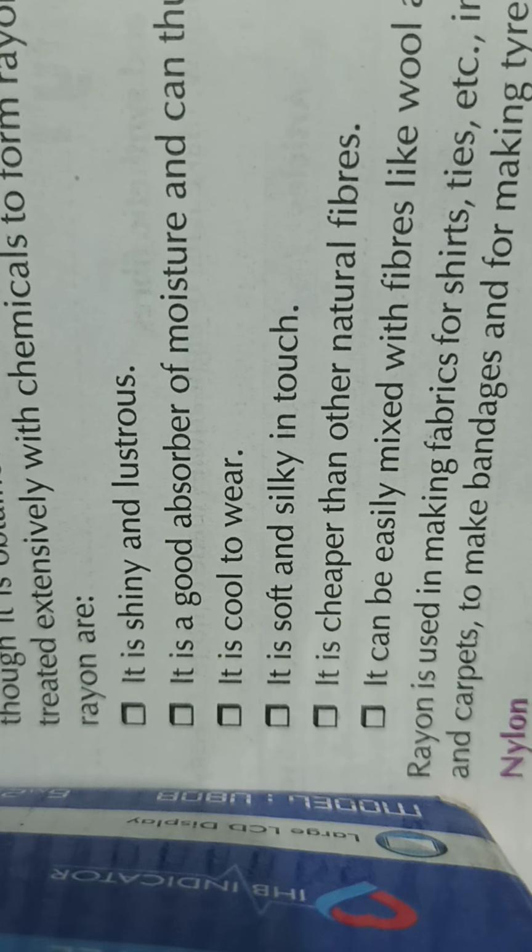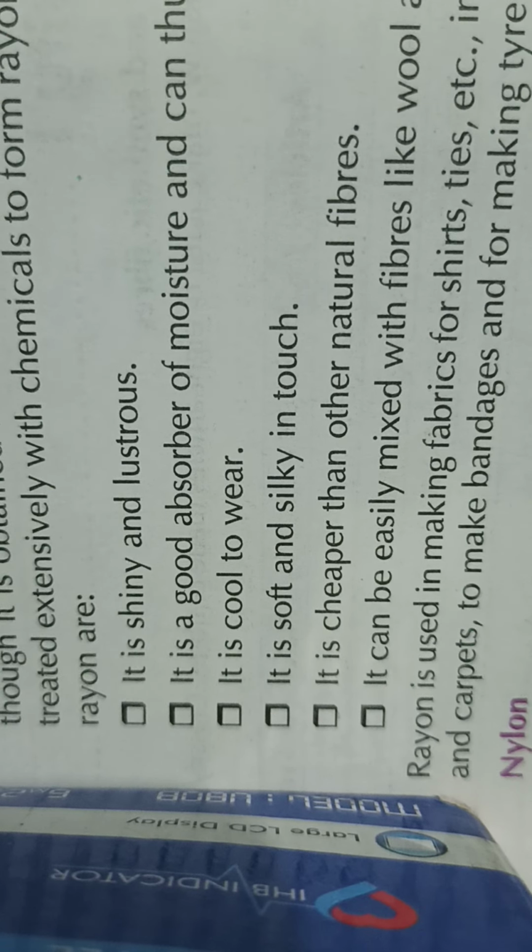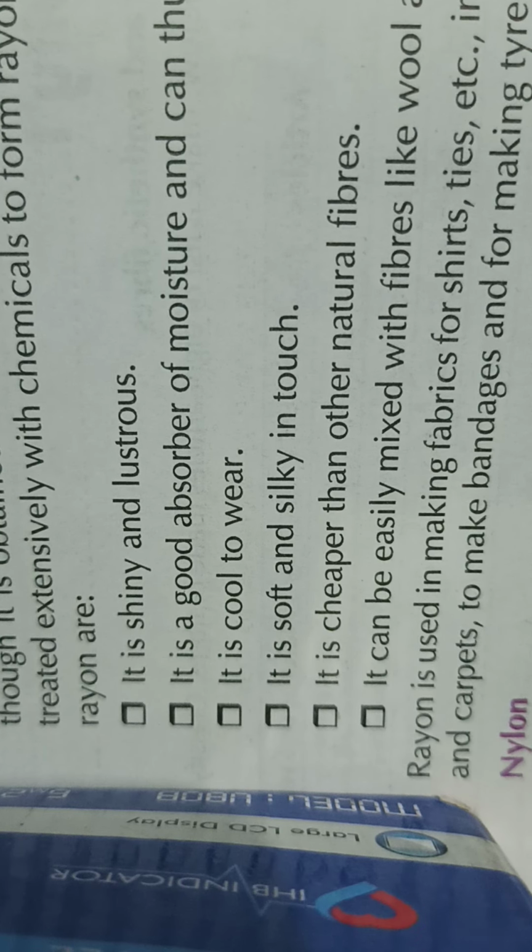And the different types of synthetic fibers or man-made fibers are rayon, nylon, polyester and acrylic. The synthetic fibers are prepared by different processes, using different chemicals of petroleum, etc. They are called petrochemicals. So we'll start with the rayon.